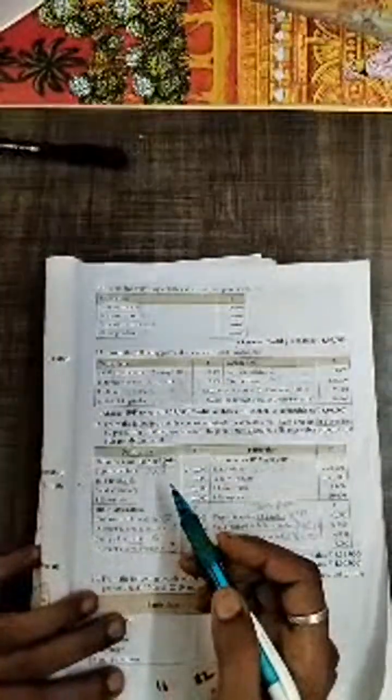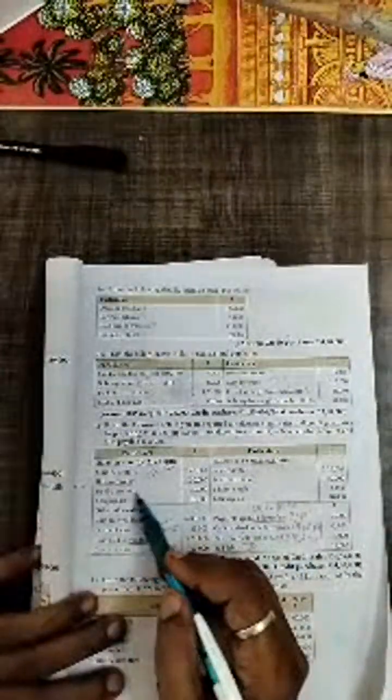Which account are we going to prepare? Total sundry creditors account. Total creditors account and sundry creditors account are both the same. The opening balance of the sundry creditors is 1,20,000 rupees, so we entered 1,20,000 rupees.